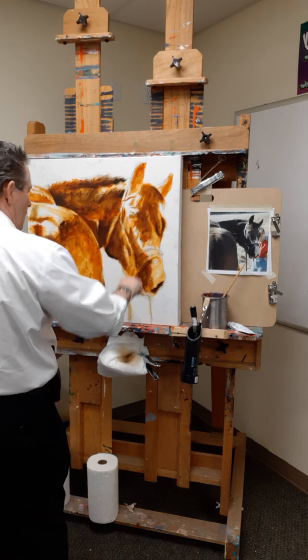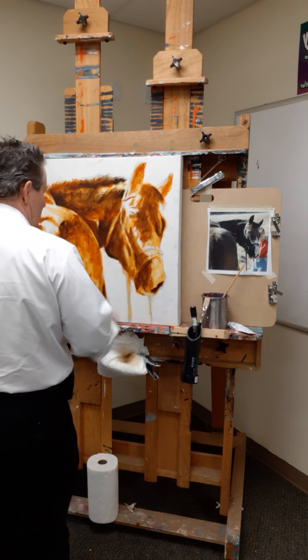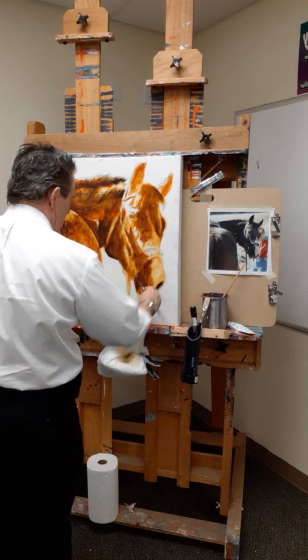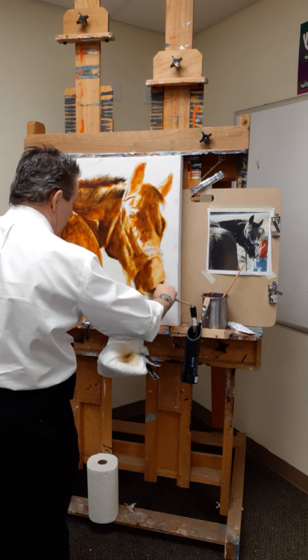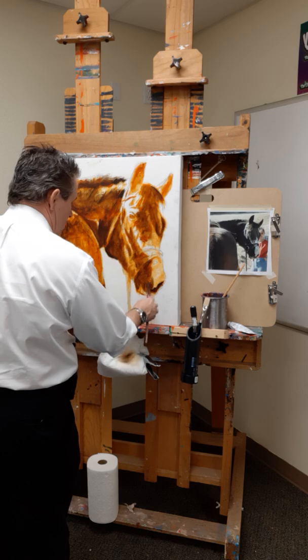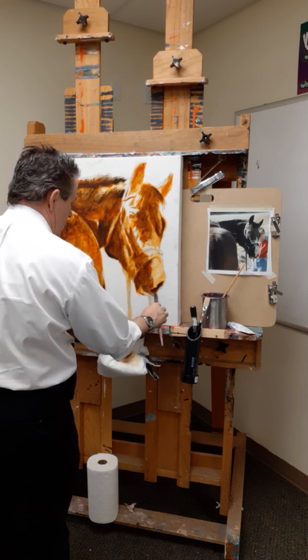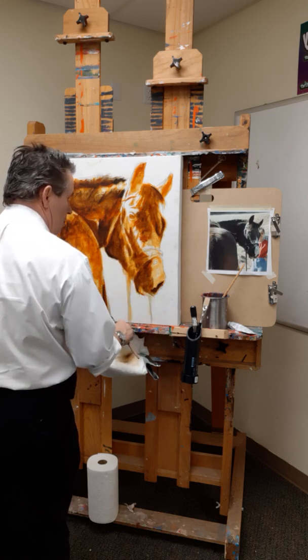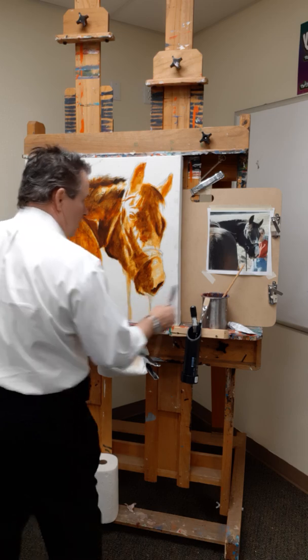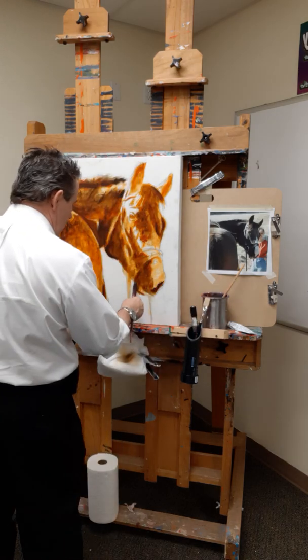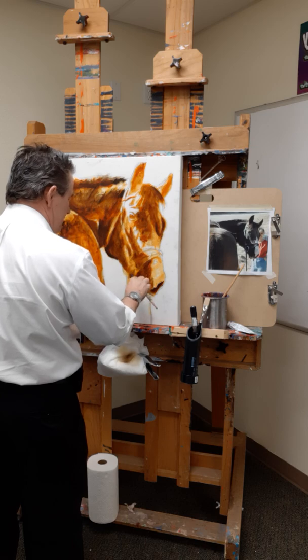Now typically I've got a teal which I work with. I don't want to have that too much. Okay. With his mouth being open like that, it looks like there's some other things going on there.